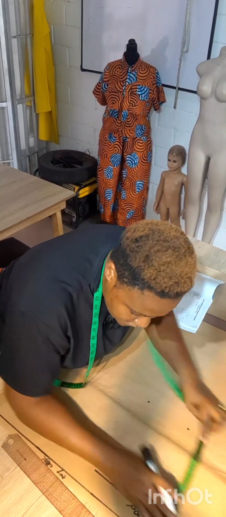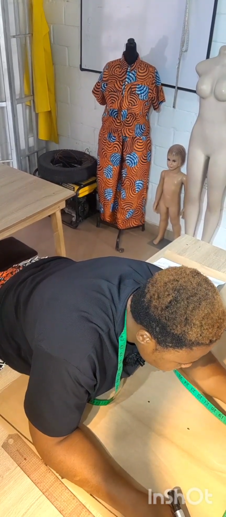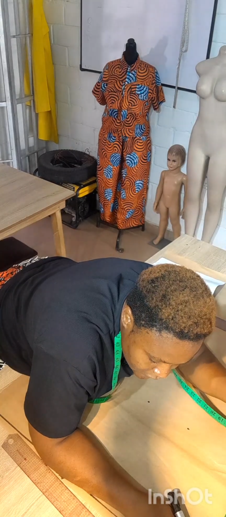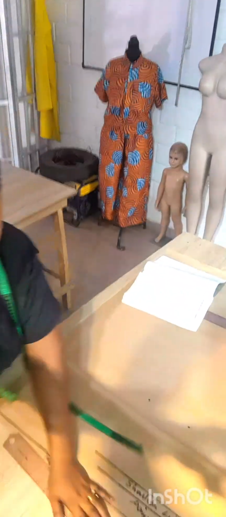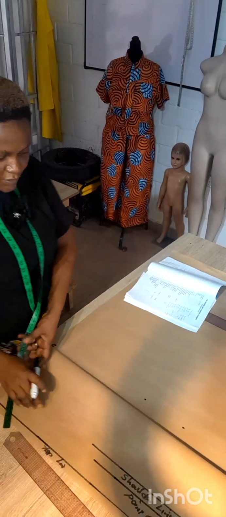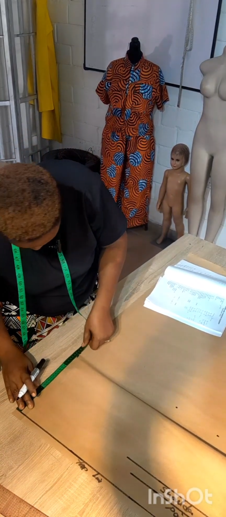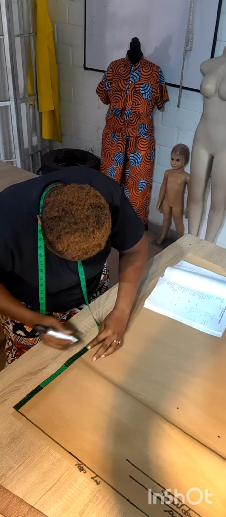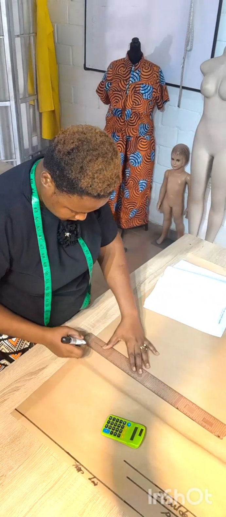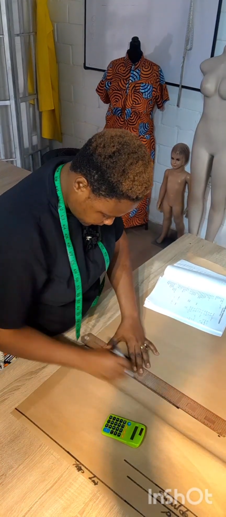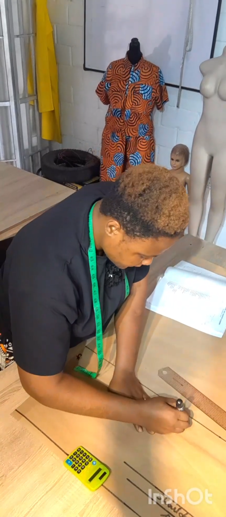So I need to take the measurement of what I have for my top line. I have 5 plus 25, that is 30.5. So I will be taking the 30.5 here, so I can connect and make sure it's on a straight line. This is my bust line.